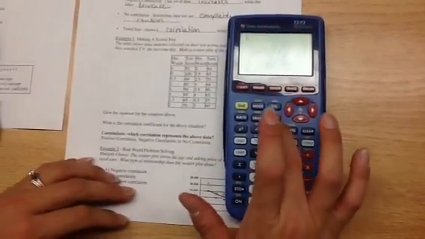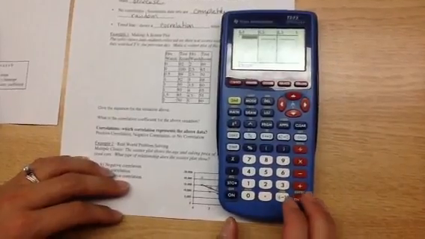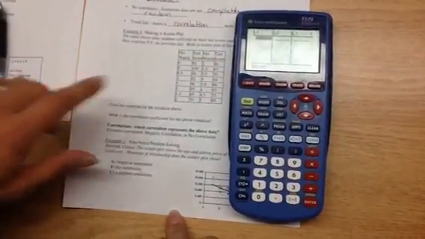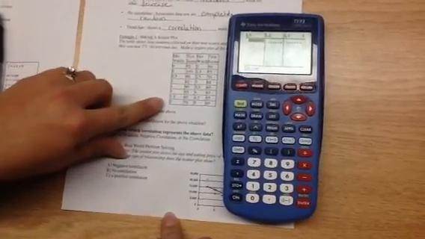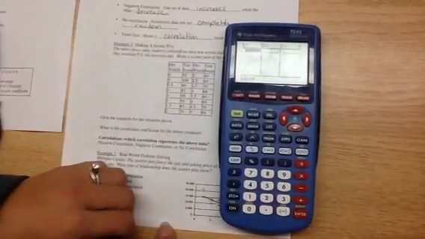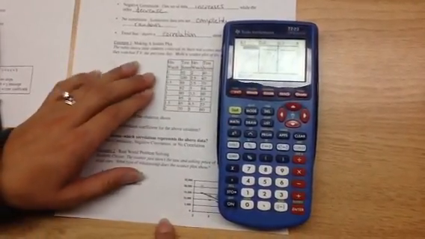We are going to need to go right here to list. And when you go to list, you want to make sure it says L1 and L2. So list 1, list 2. So the one here, this hours watched, is going to be our L1, or input value, and the test scores are going to be our output value. So that's going to go into list 2.